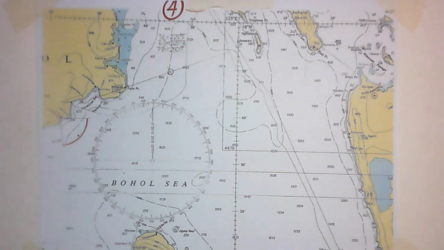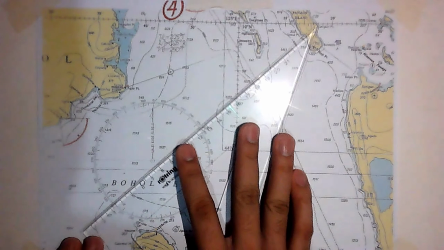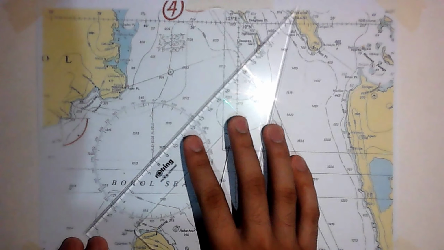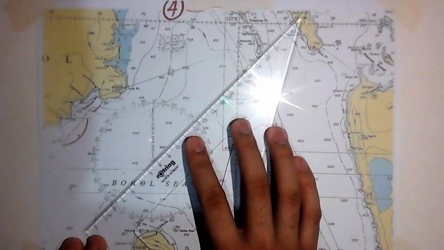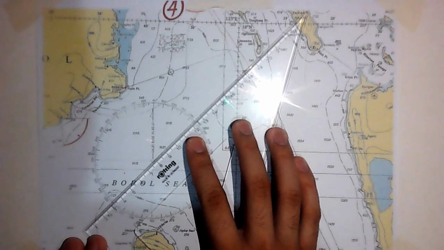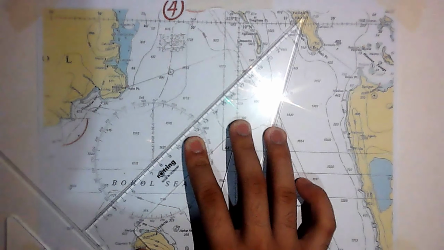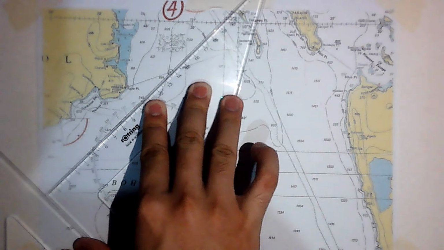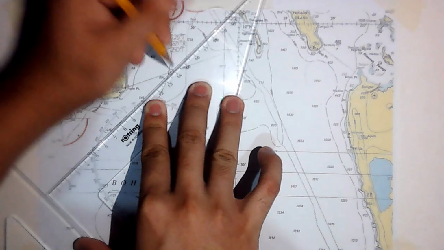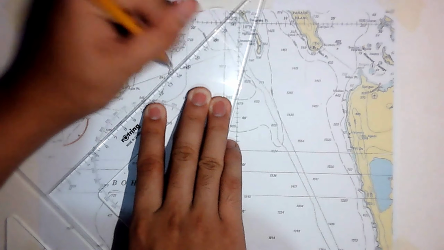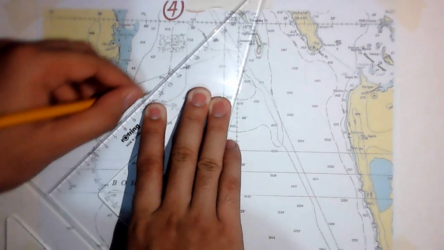After you measure it, slide it to the fixed position of 1030 hours and make a line.